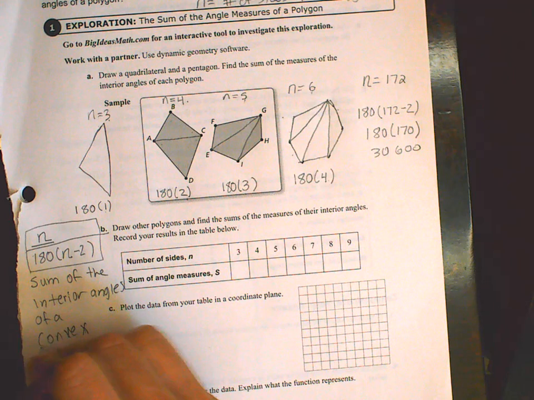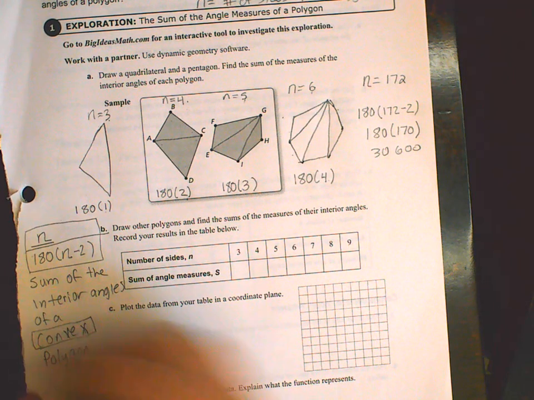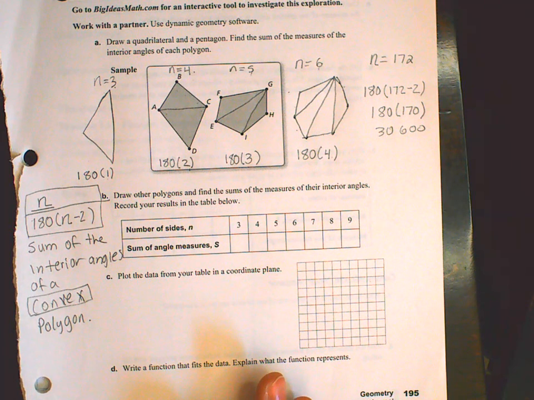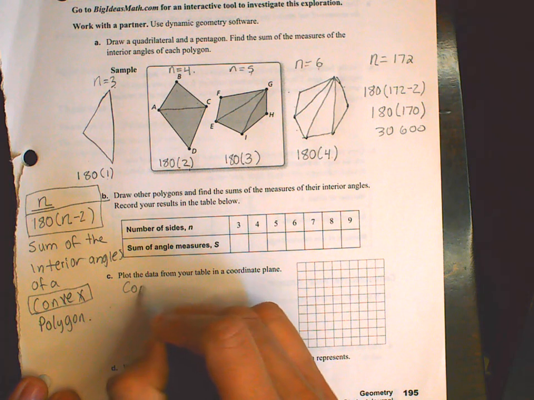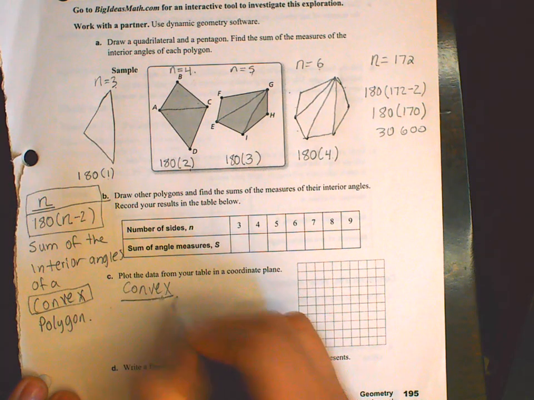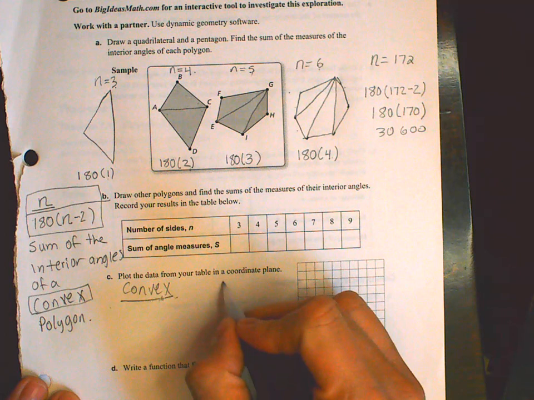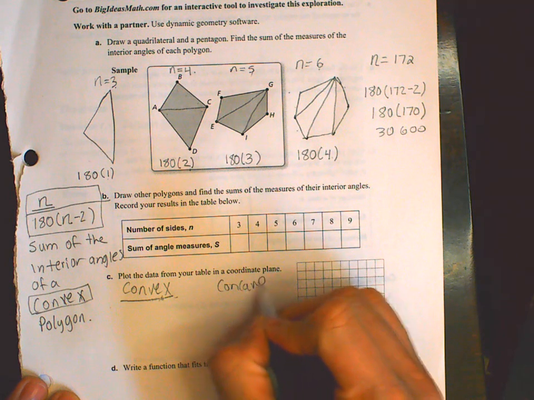Okay, the word convex is very, very important. So what is a convex and what is not a convex? In a convex polygon, you can draw diagonals, and the diagonals will remain on the inside of the polygon. So for example, let's look at the difference between convex and what is not a convex, which is called a concave.